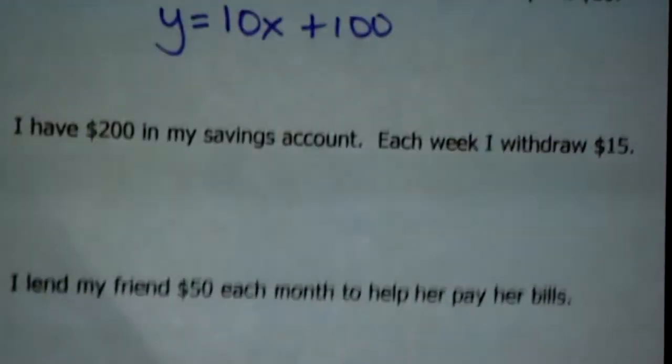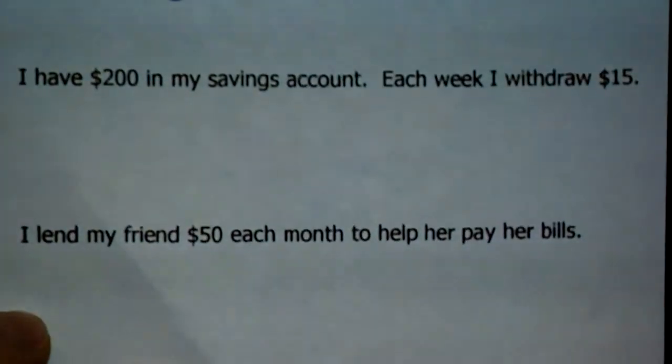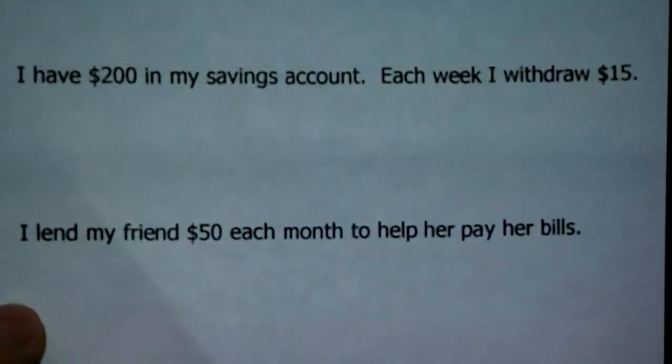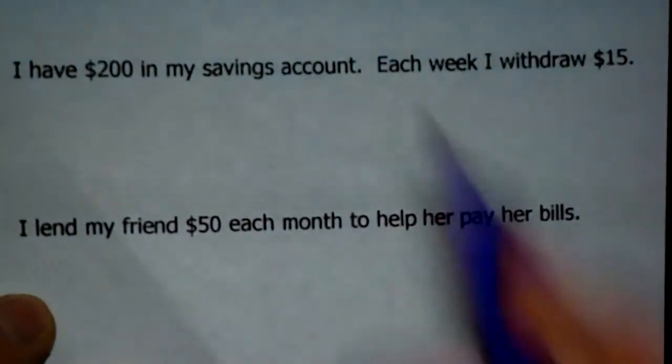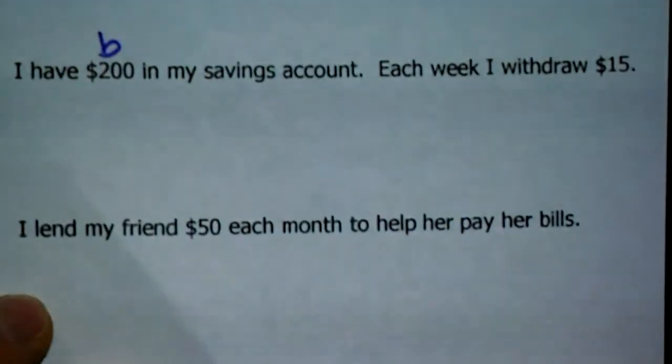All right, let's try another one. Or maybe you want to pause and try these 2 and then unpause and see if you're right. You could do that. Or not, whatever works for you. Okay, I have $200 in my savings account. Each week, I withdraw $15. So the amount of money that you start with in your bank account, that's the $200 right there.